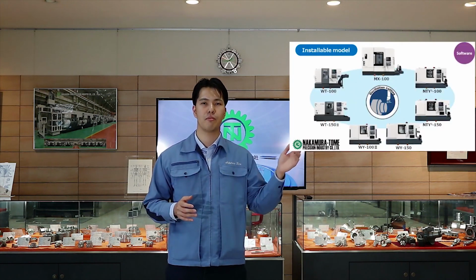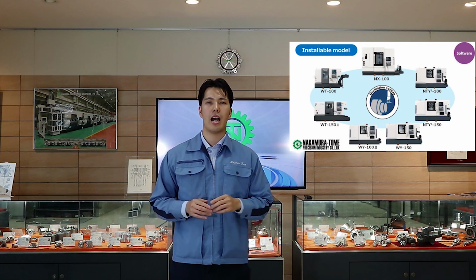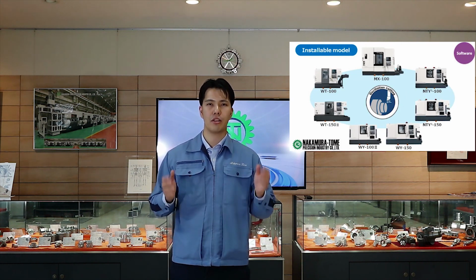Today, I would like to explain to you a new function we'll be installing on our machines. Starting today, the oscillation cutting function can be installed on these machines. First of all, I would like to explain what oscillation cutting is.